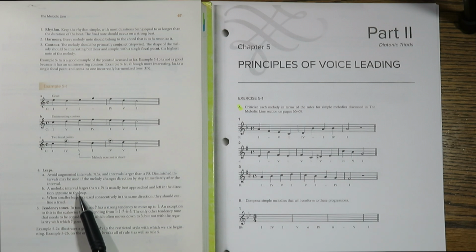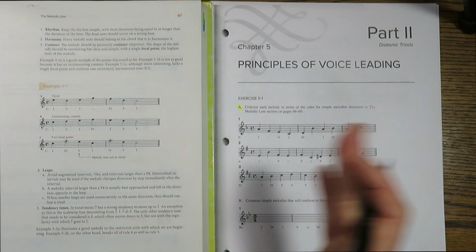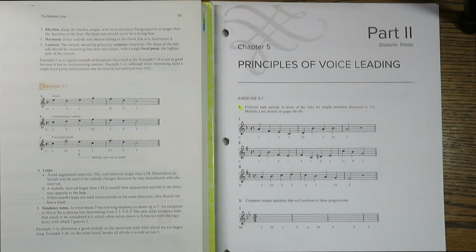Now, a melodic interval larger than a perfect fourth is usually best approached and left in the direction opposite of the leap. Again, we want to approach it and leave it in the opposite direction. So let's see. When smaller leaps are used consecutively in the same direction, they should outline a triad. Okay. So if you're doing leaps in the same direction, make sure that it fits some kind of triad, or an inversion of a triad.